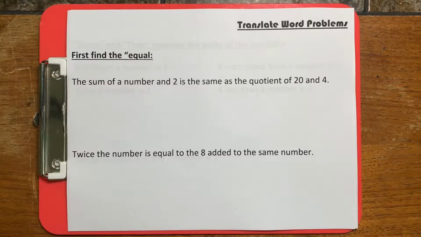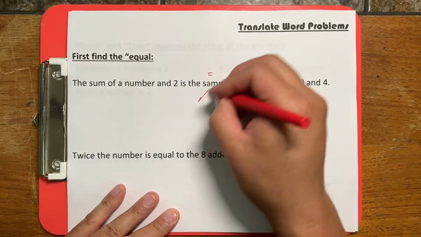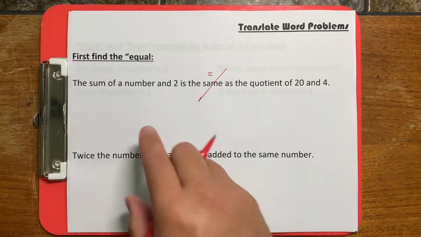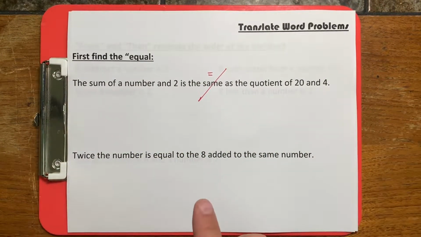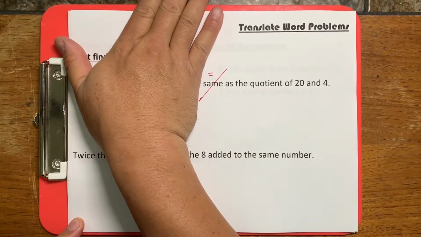The sum of a number and 2 is the same as the quotient of 20 and 4. What I'd like to do is make this problem simpler by finding the equal. What the equal does is it simplifies this sentence by allowing us to look at the left side and the right side separately.